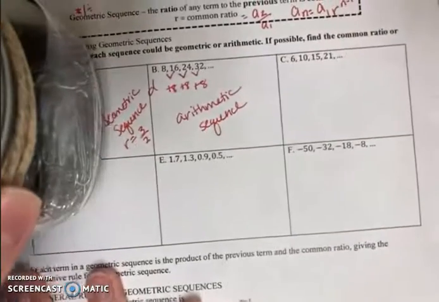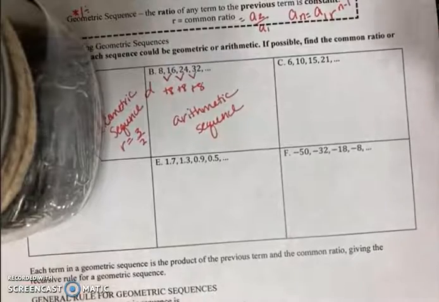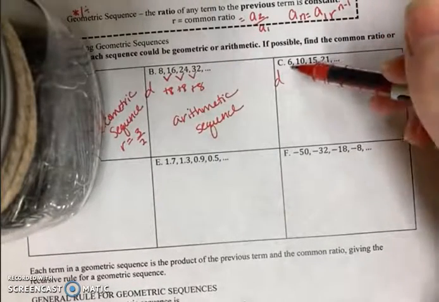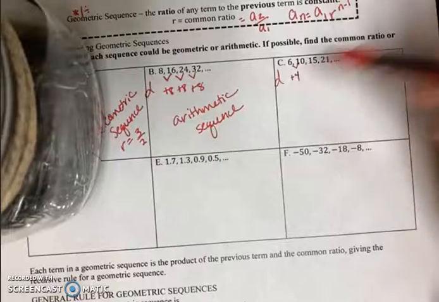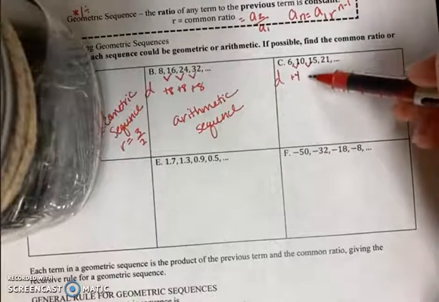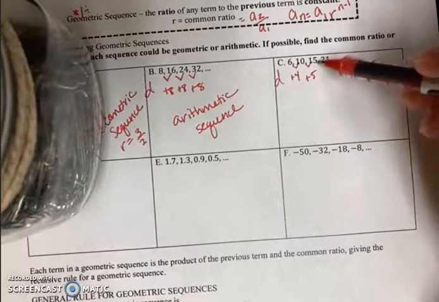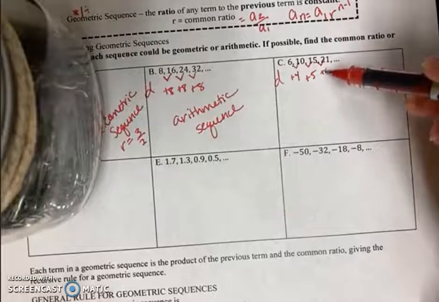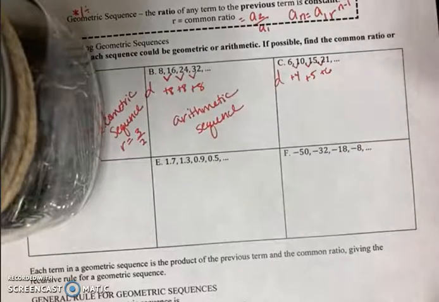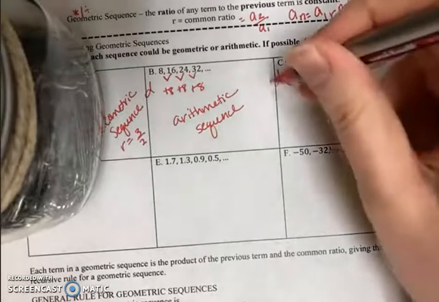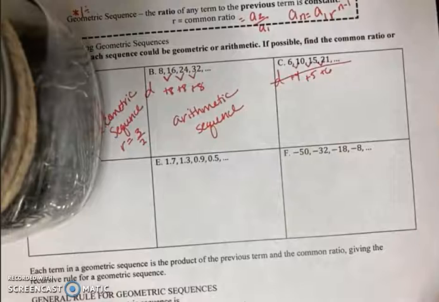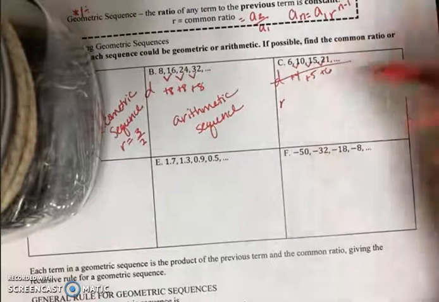Part C. Let's try a difference first. Going from 6 to 10, I would add 4. But from 10 to 15, I'd add 5. From 15 to 21, I would add 6. Because this is not constant, it would not be an arithmetic sequence.